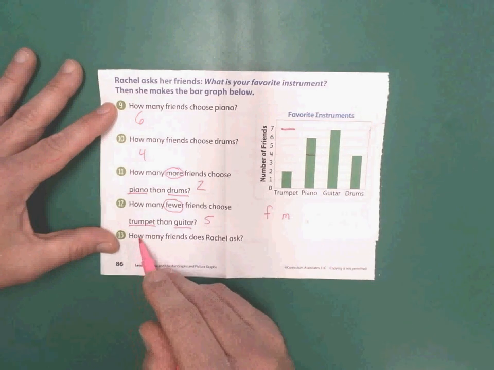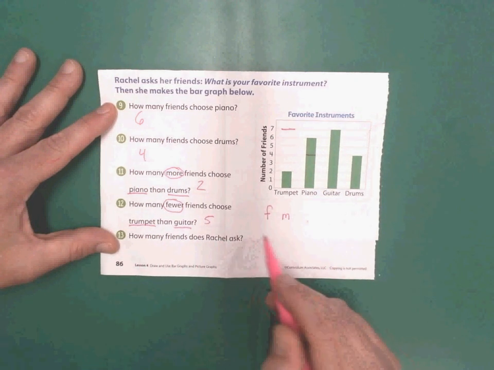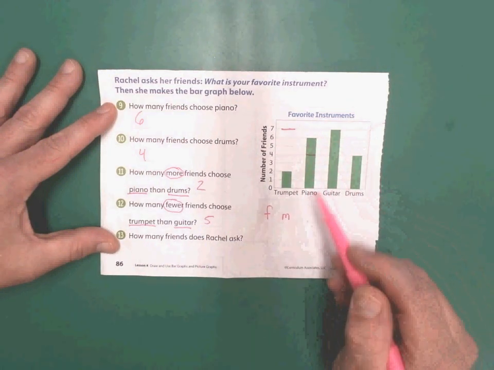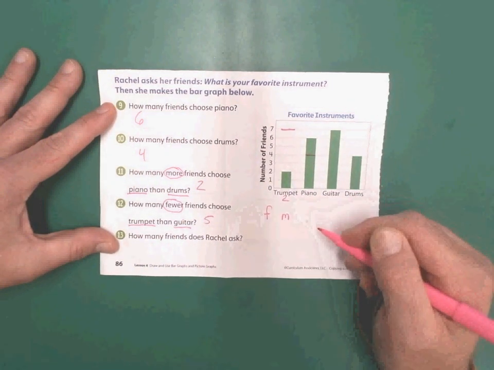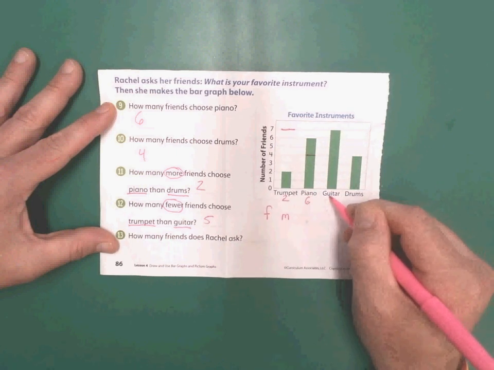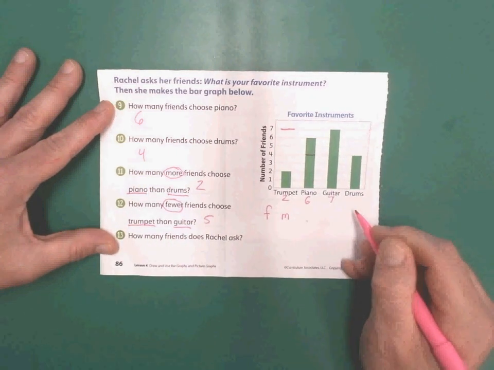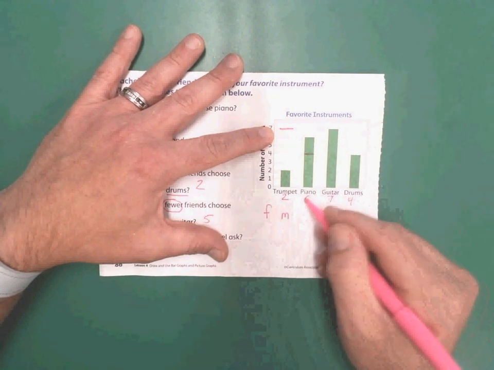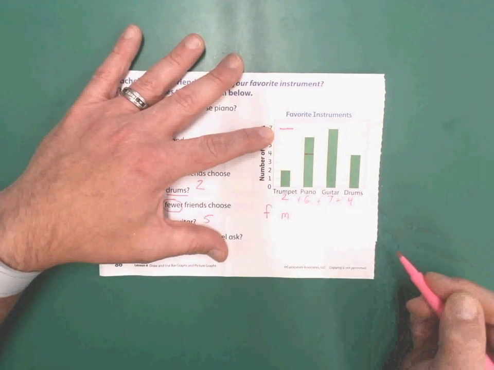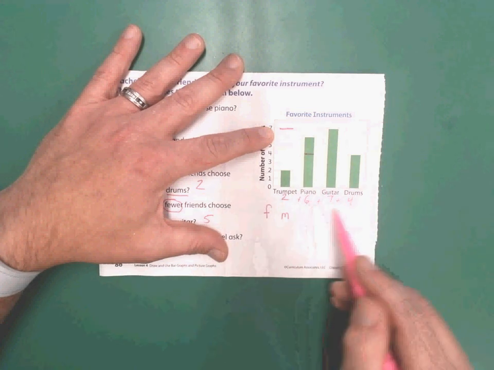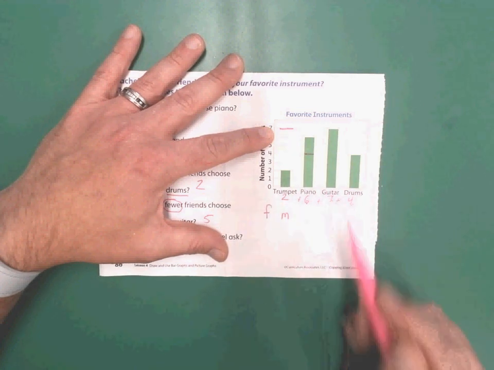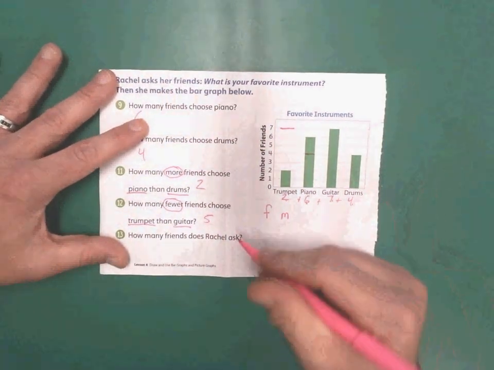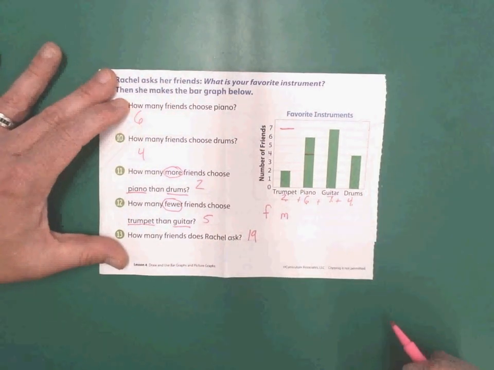13 there says, how many friends does Rachel ask? So when we get a question like this, we need to add the totals of all of these together. So I see that 2 chose trumpet, 6 said piano, 7 chose guitar, and 4 chose drums. Okay, so here I got to add all these numbers together. Okay, I'm going to look for my friends at 10 first, which is 6 and 4, that's 10. I got to add 7 to 10, that's 17. Count on 2 more, 17, 18, 19. So she asked a total of 19 friends.